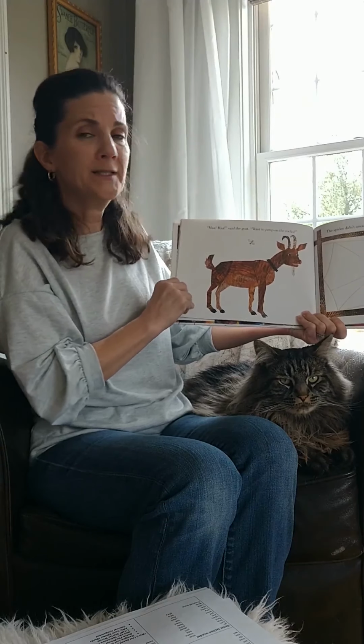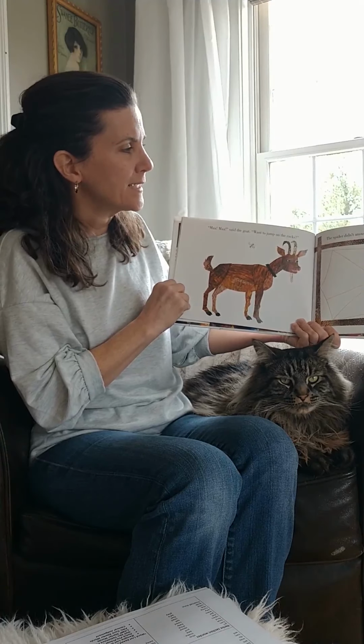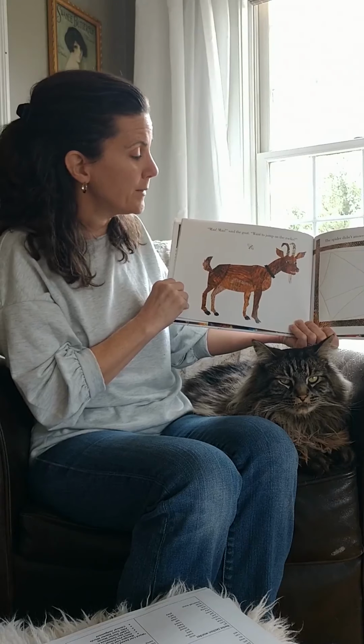Meh, meh, said the goat. Want to jump on the rocks? The spider didn't answer. She was very busy spinning her web.